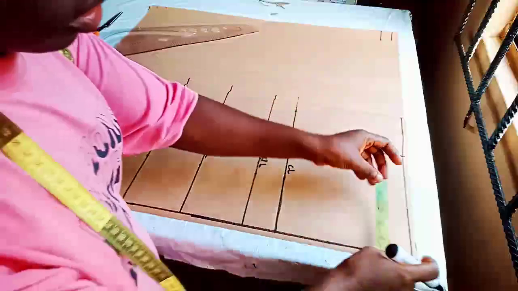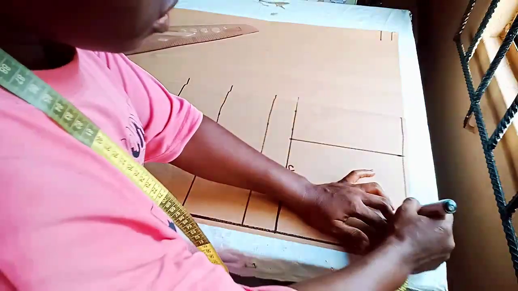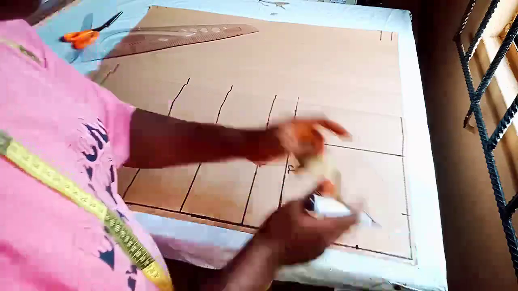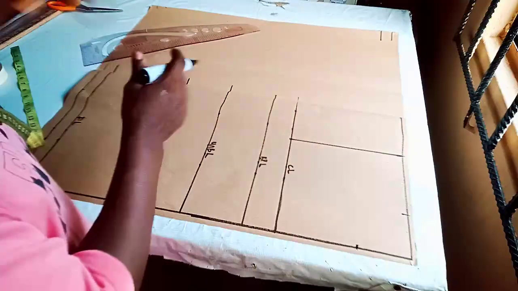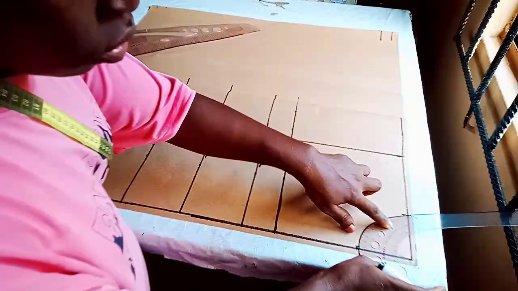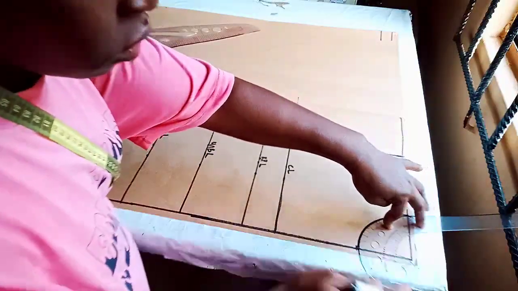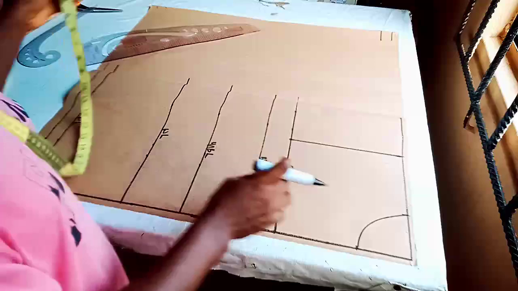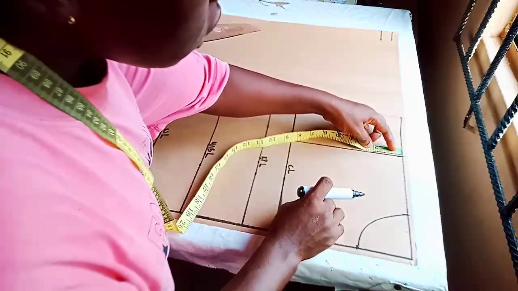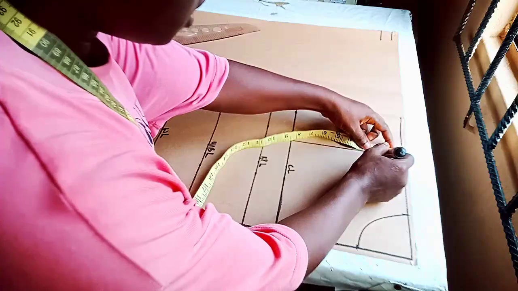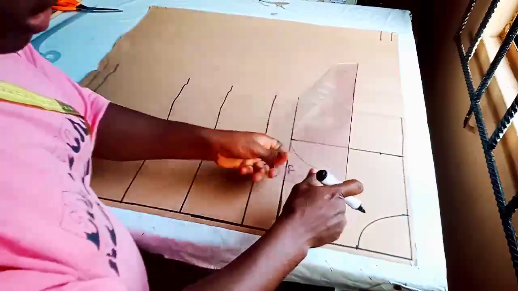Now we'll take the neck circumference, which is 3 by 3, the standard measurement. You can decide to design your neck the way you want, okay? But this is the standard measurement. Then we'll come to the shoulder line. To get our slope, we'll take in by 1.5 inches. We'll connect it to the neckline.